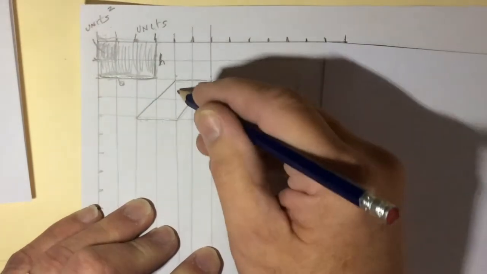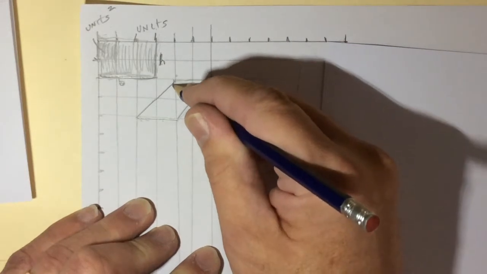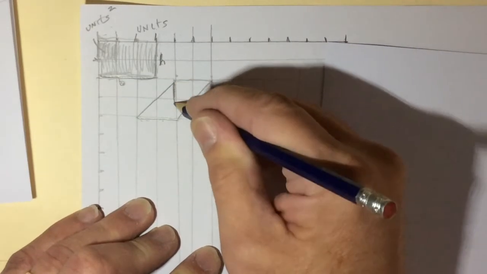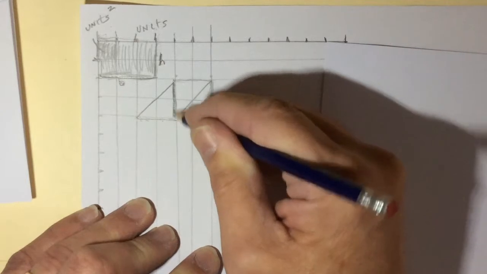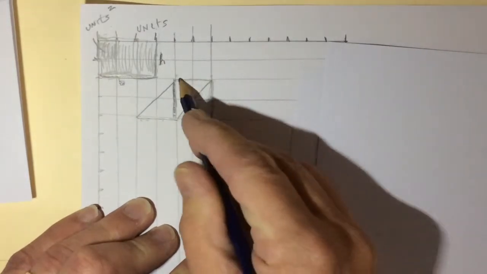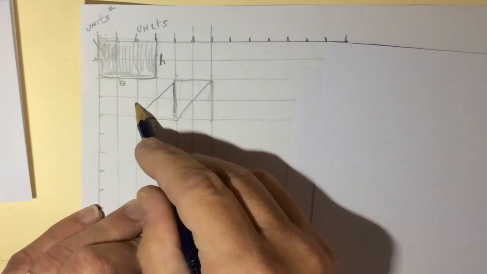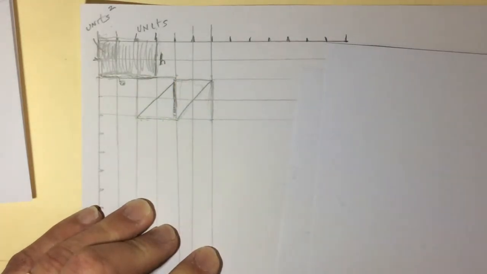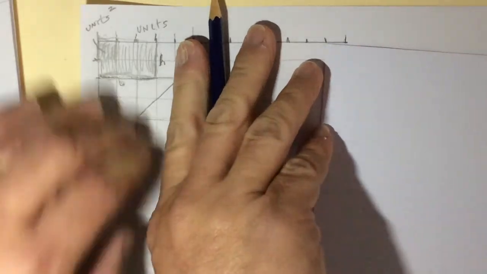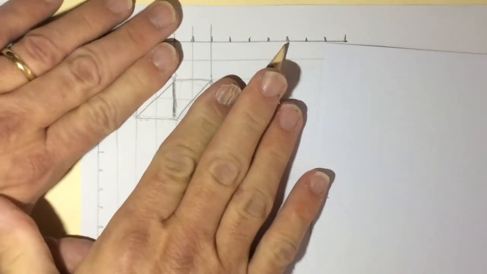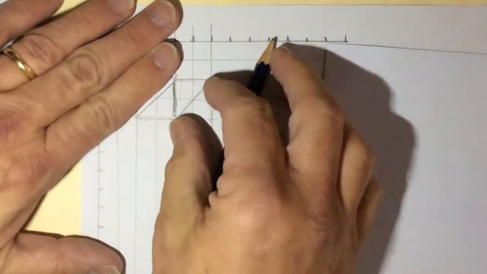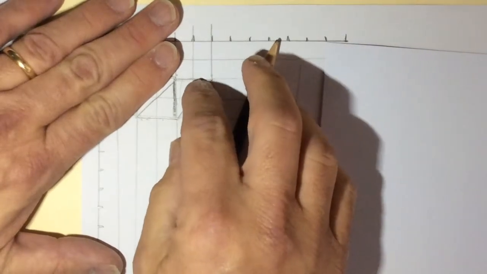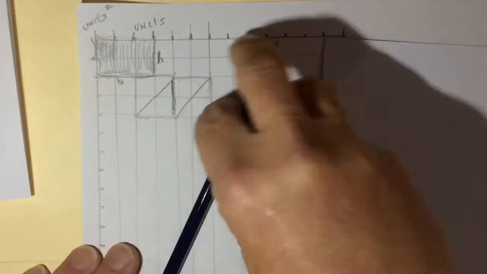If you look carefully, you'll see that I can take this parallelogram and cut it like this, take this part right here and move it over here and have a square. The square will have the same area as the parallelogram because I took some of the area from it and moved it to another place.